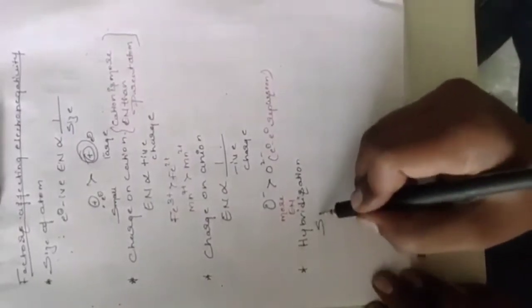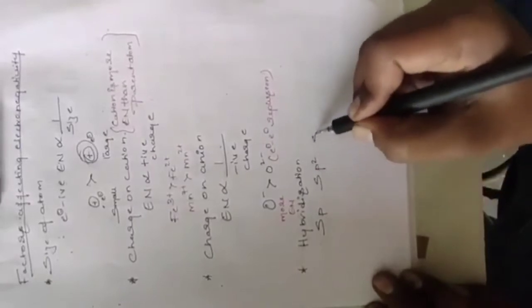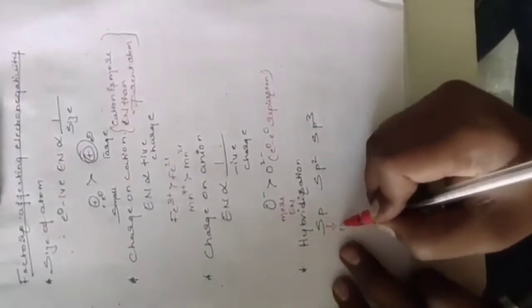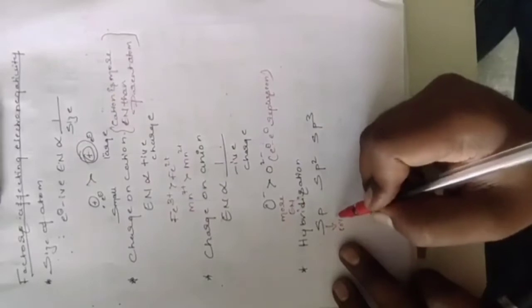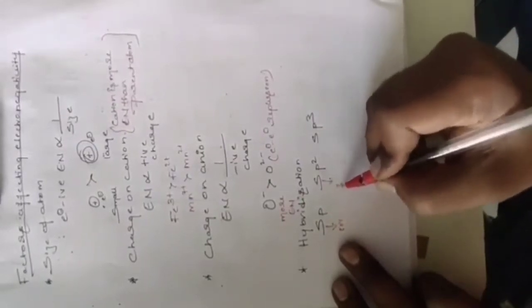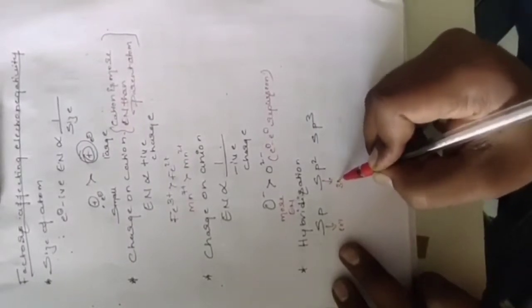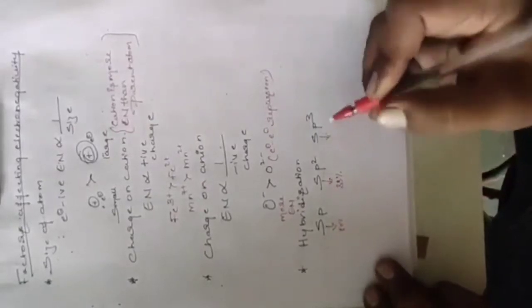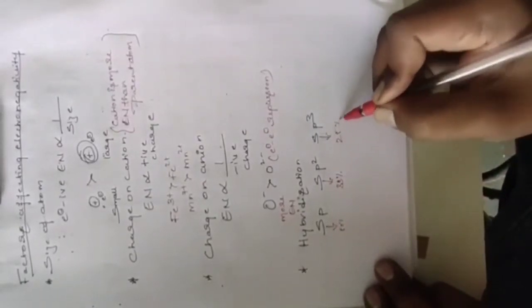Next, the fourth point, hybridization. In sp, the s has 50% and the p orbital 50%. In sp2 hybridization, s is 33%, so p will be more. In sp3, it is 25%. Next we are going to talk about applications of electronegativity.